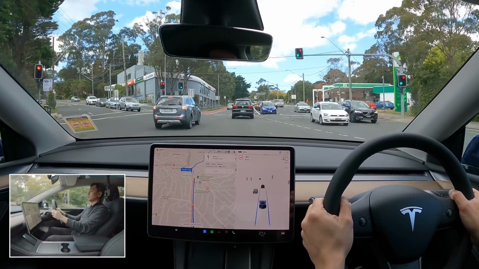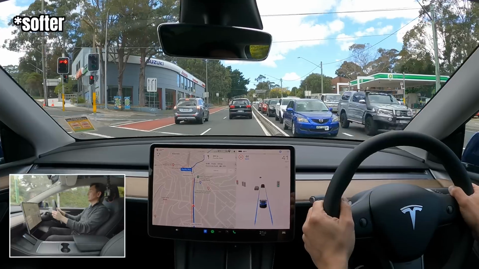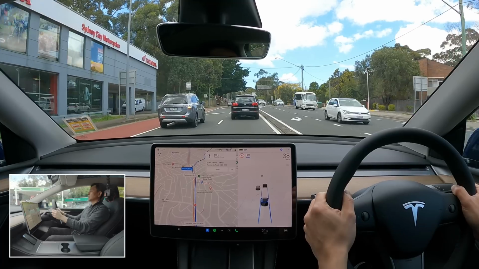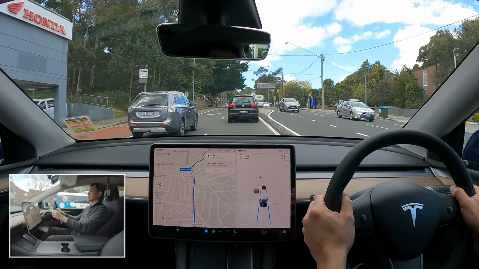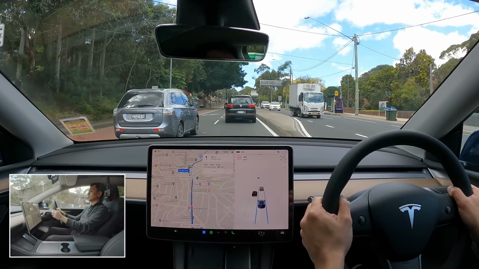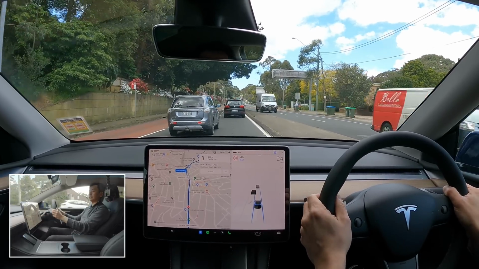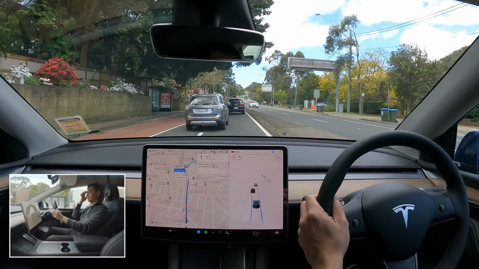And given that this is a red light speed camera pothole, not too bad. The suspension in this Y is, I think, better than our 3 anyway, Performance 3 from 2019. Let's see what happens when the car senses this car moving in. Yeah, see, it tracks that car, makes it a darker color, allows it in. That's quite a nice demonstration there.